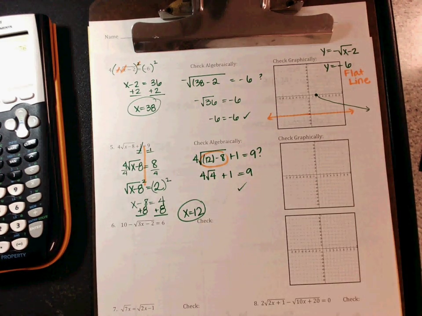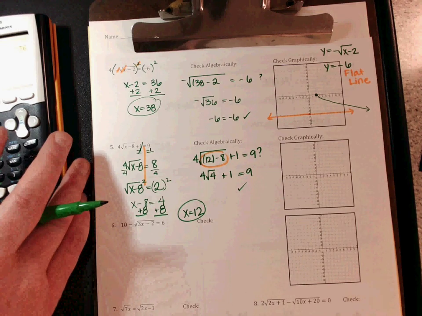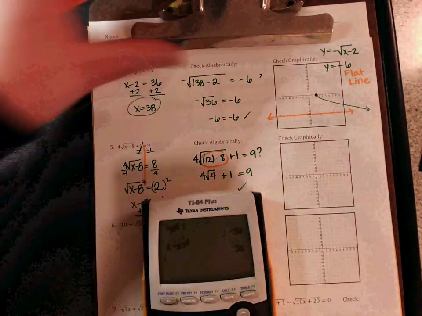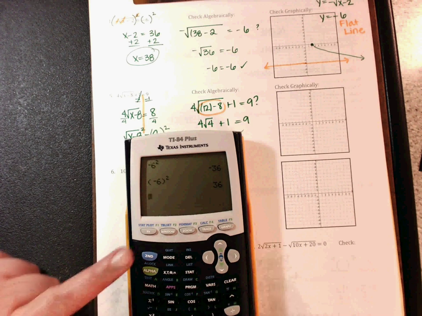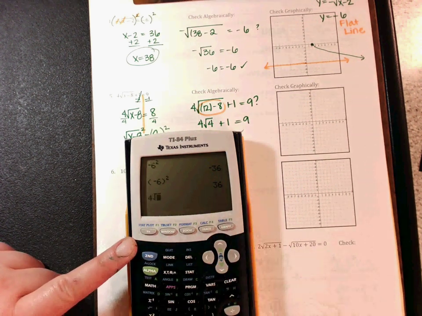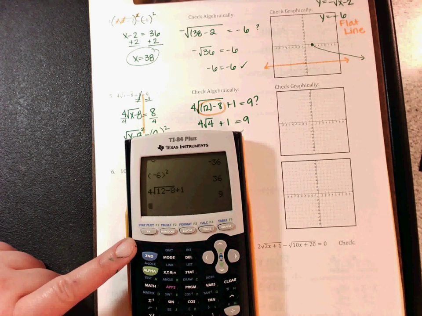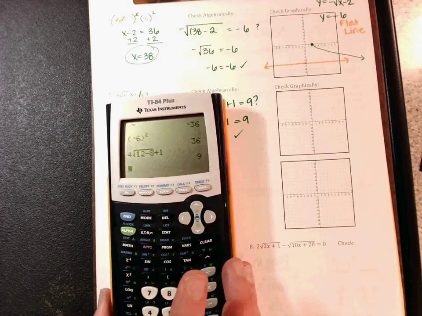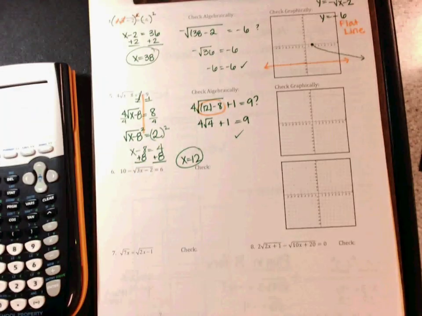Now, if you're not good at all of the arithmetic and stuff, look, you can literally just type it in exactly like you see it. So look, watch. 4 square root 12 minus 8 plus 1. Did it give me 9? Yes, that's good enough. You can just type it in. I don't mind if you do it that way instead. Okay? Now, let's check it by graphing.